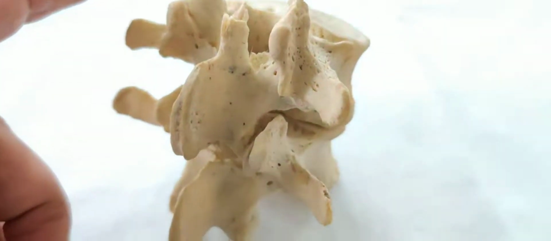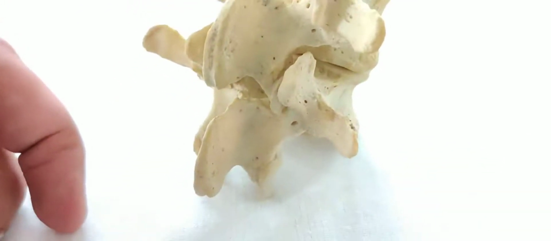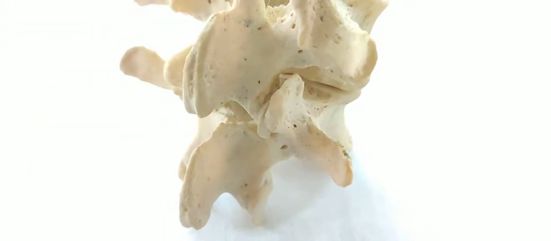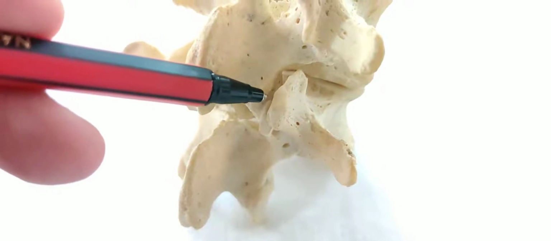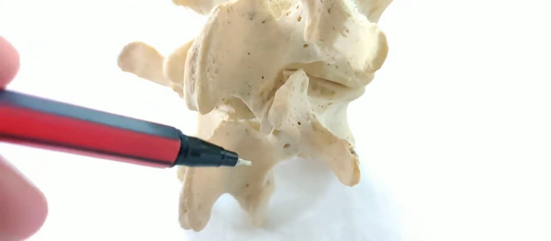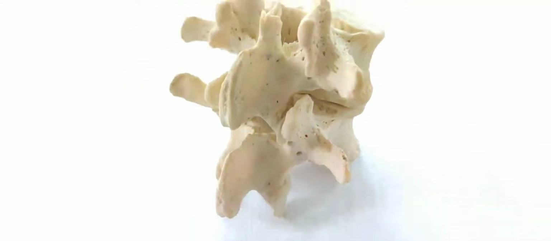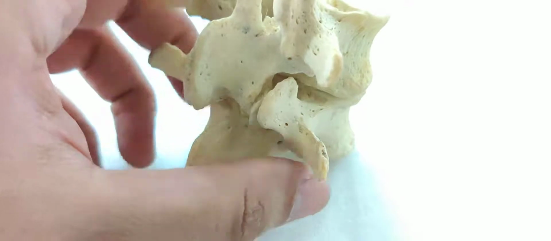So intervertebral synovial joints, which are also called zygapophyseal joints, are formed between the inferior articular facet of the superjacent vertebra, or the vertebra lying above, and the superior articular facet of the subjacent vertebra, or the vertebra lying below. Now, these are not the only intervertebral joints which are present.